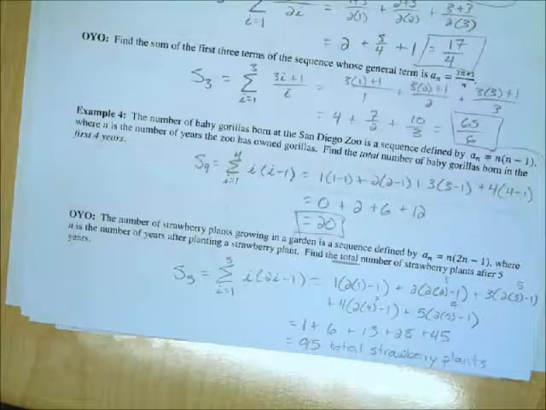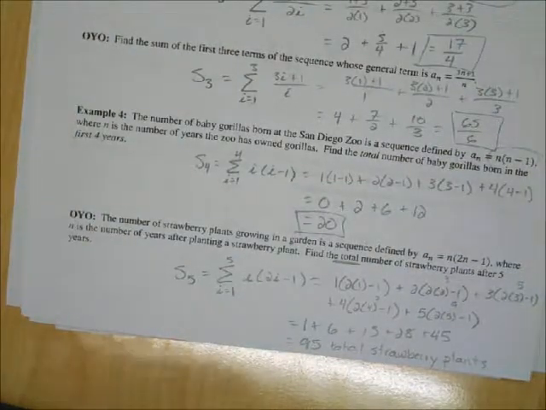No, I'm not going to take off points if you don't write strawberry plants, in case you were wondering, because I know you are.